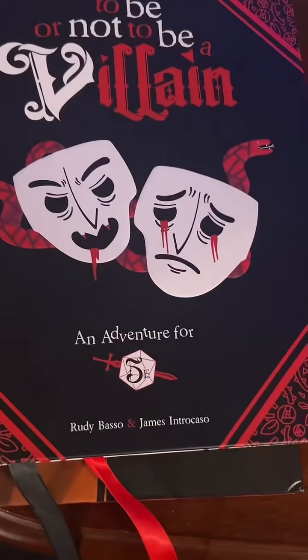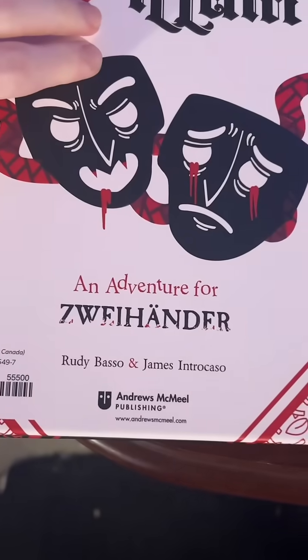This book is a 5e adventure written by Rudy Bazzo and James Introcaso, but also an adventure for Zweihander. The module itself is split down the middle. I mean, the direct center of the book is the turning point between the books, and you have the 5e side, and you flip it over that way for the Zweihander side.